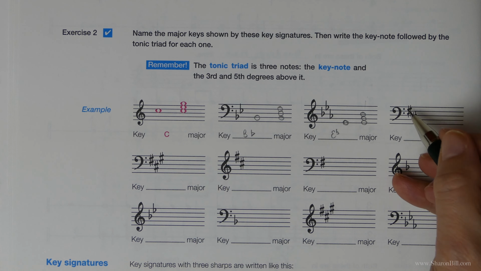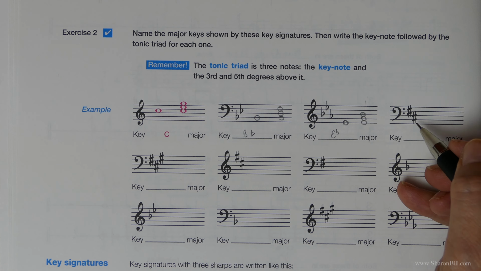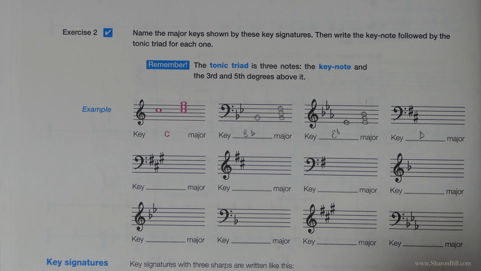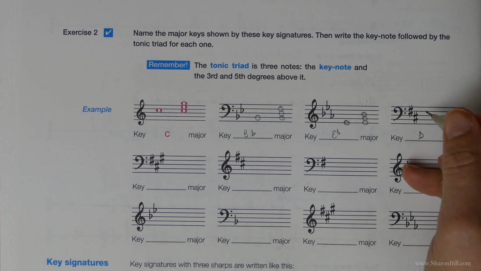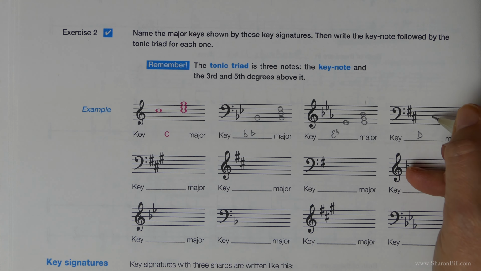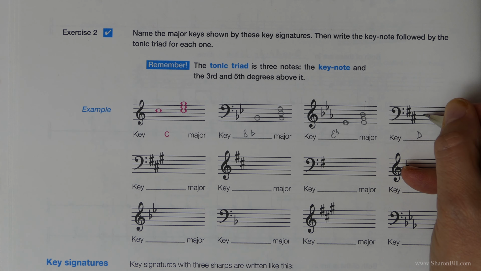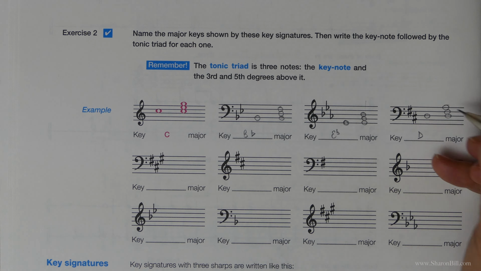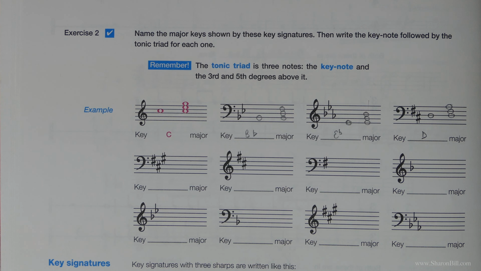2 sharps, that takes us back to the key signature of D major, which we first encountered in grade 1, but we still need to remember that now. And then, because we're in the key of D major, our key note is D, good boys deserve, we're in the bass clef, and then the first is the key note, third, and fifth, D, F sharp, A.